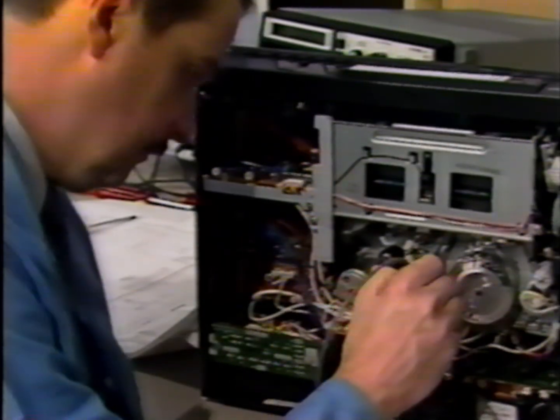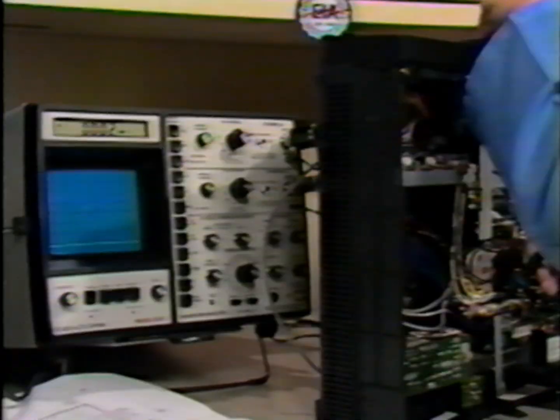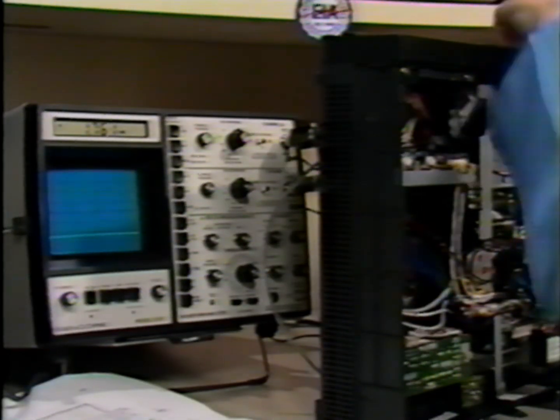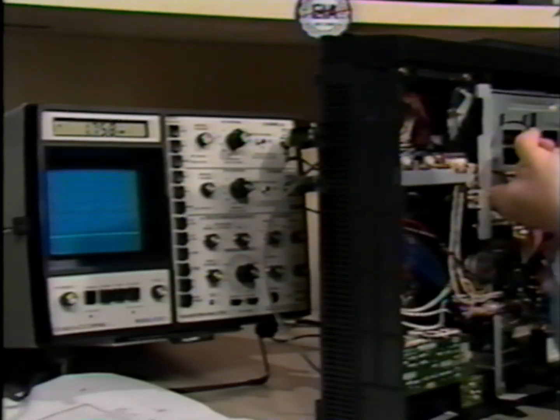If the signal is stuck, the drive IC is suspect. If the output signal changes, the motor may be defective.